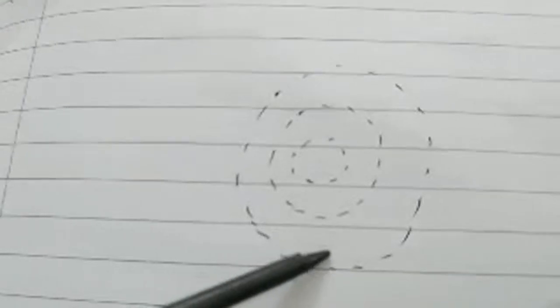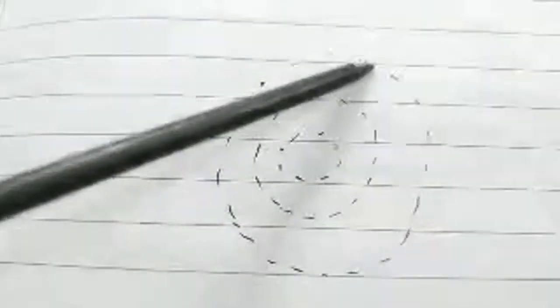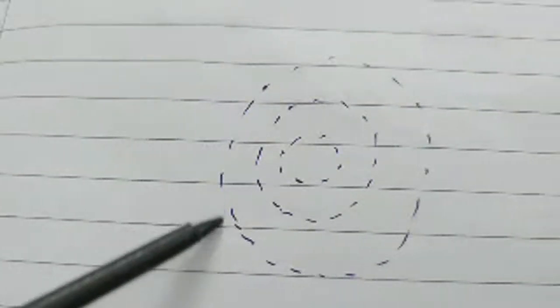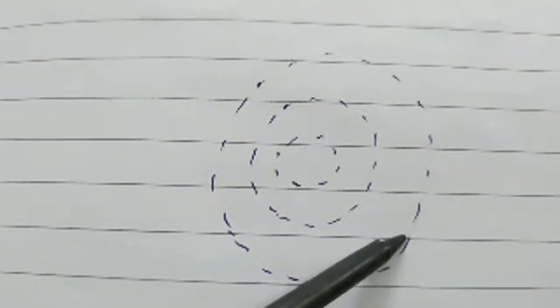Okay. Now next one is the form line. Can you see here? These form lines are also the same way as contours, but these lines are broken lines. So how are these form lines different from the contours?